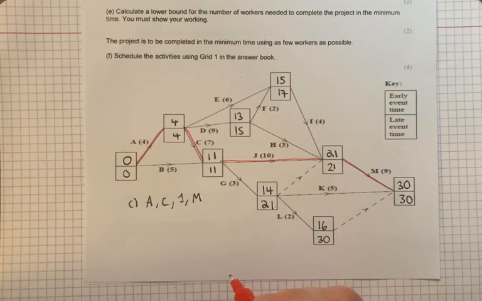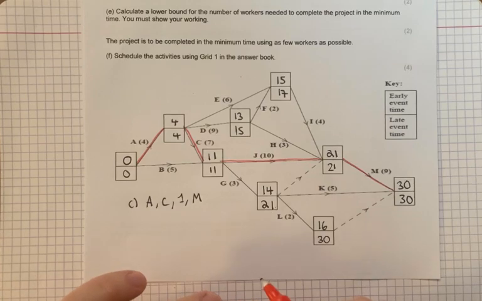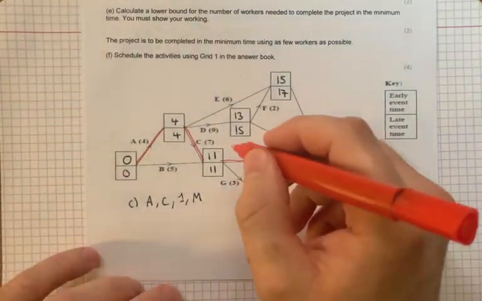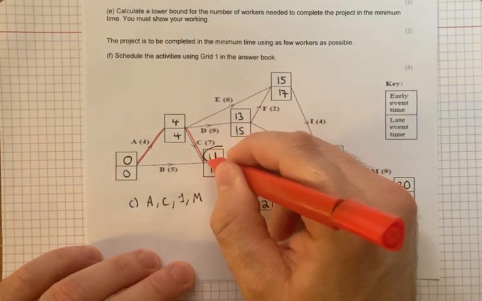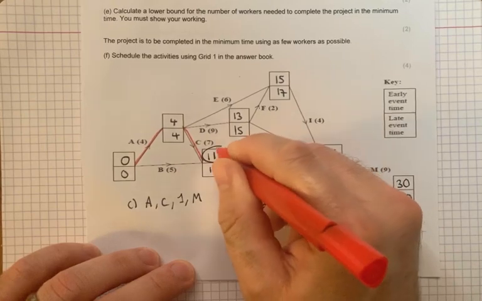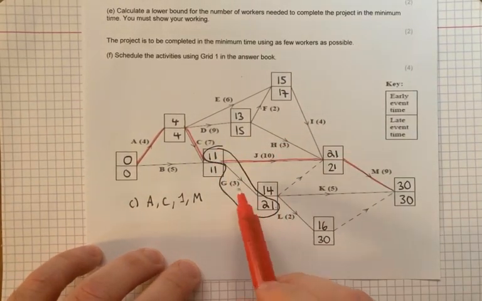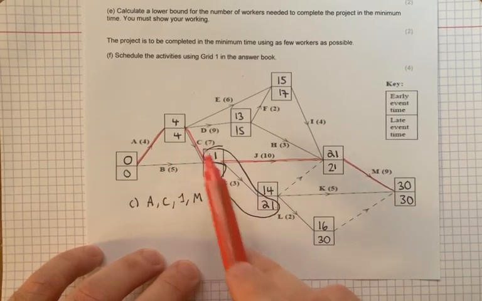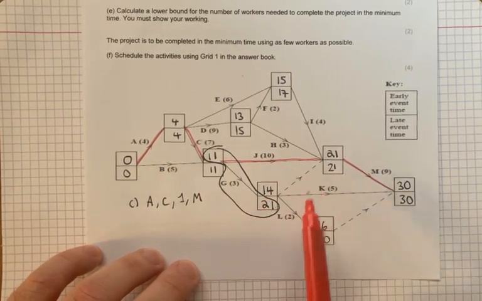Calculate the maximum number of days G could be delayed without affecting the shortest possible completion time of the project. Well, that's effectively asking us for the float of G. Now, when you're looking at activity G, you're only looking at the top number at the start, the early time, to the late time. So it's only these boxes that have got anything to do with G. This 11 is to do with these activities. This 14 is to do with these activities.